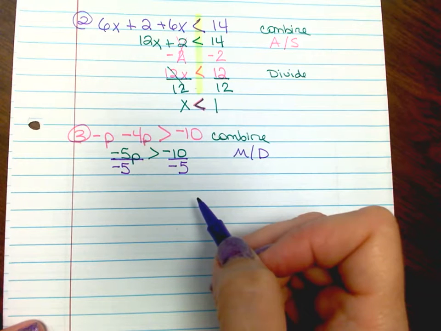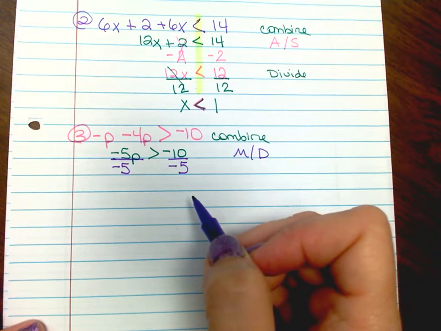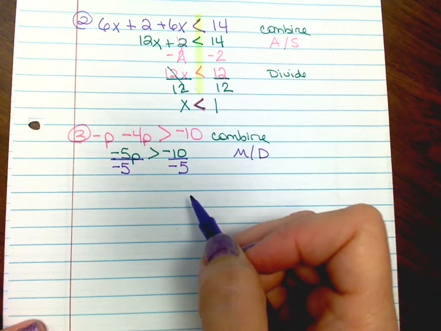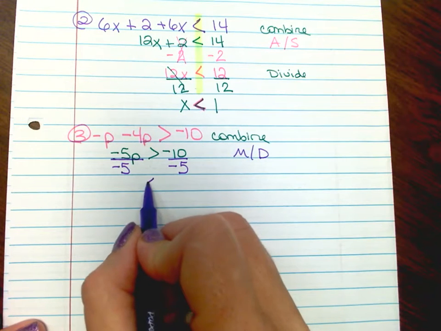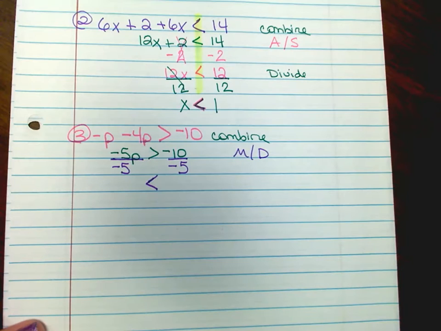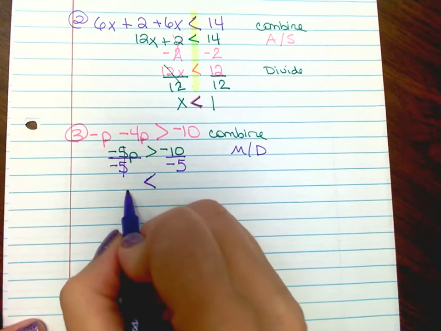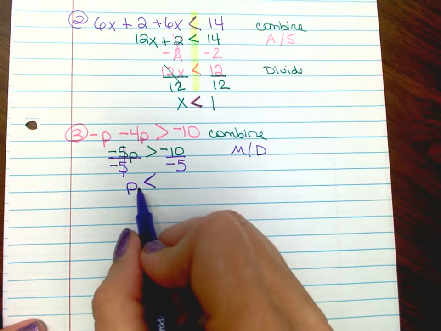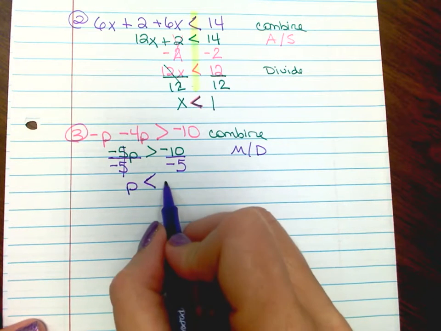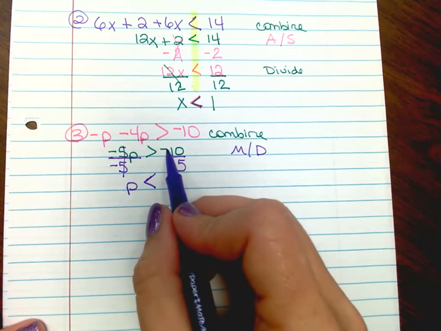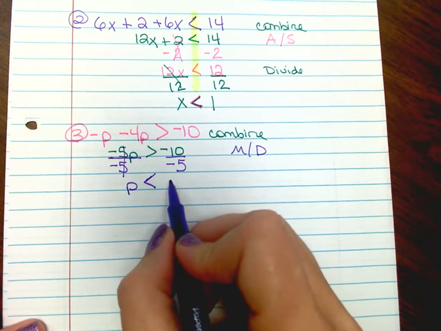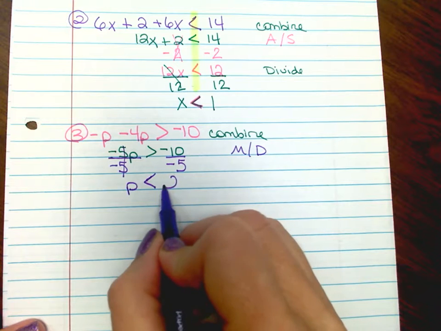Remember the rule: if you divide by a negative or multiply by a negative, you must flip your sign. So I'm going to flip it now so I don't forget. This cancels out. p is going to be less than, and a negative 10 divided by negative 5, negative divided by a negative becomes a positive 2.